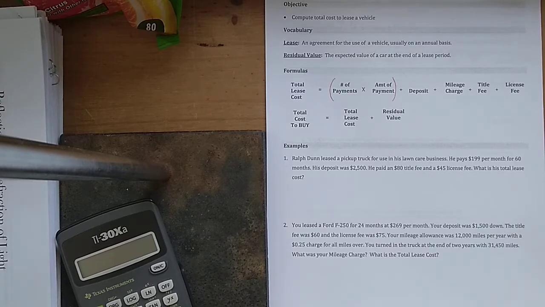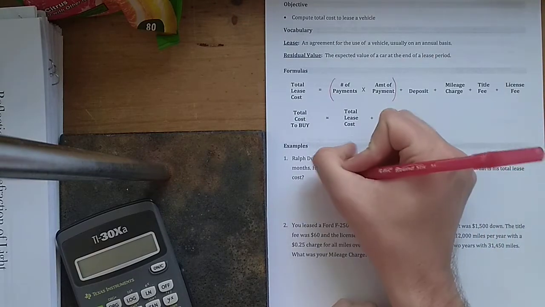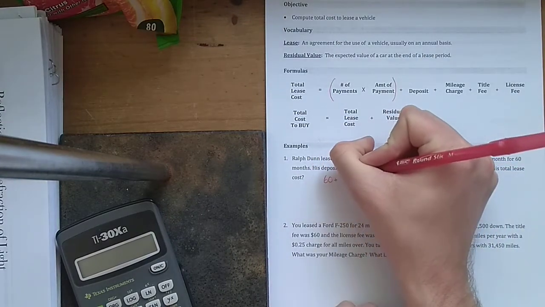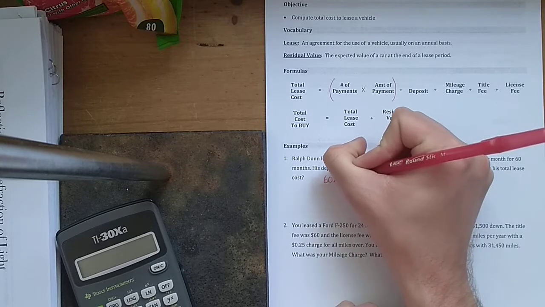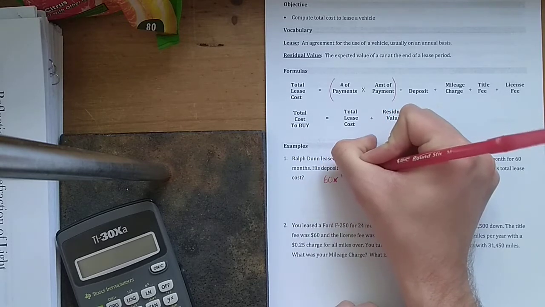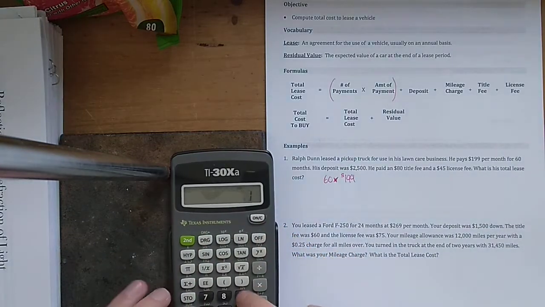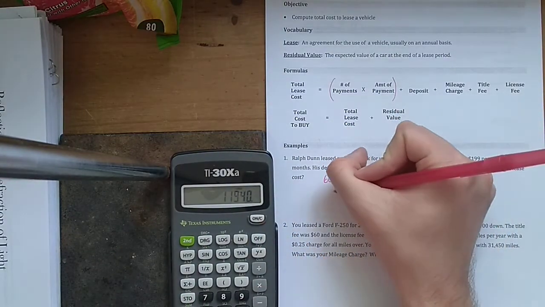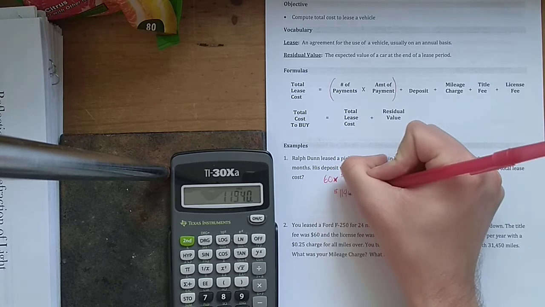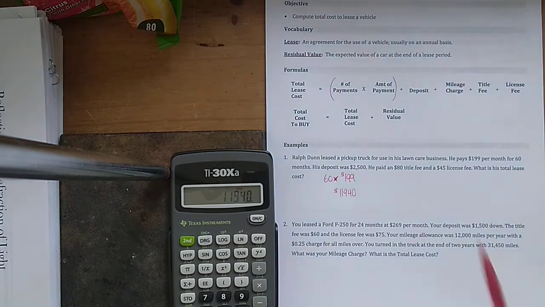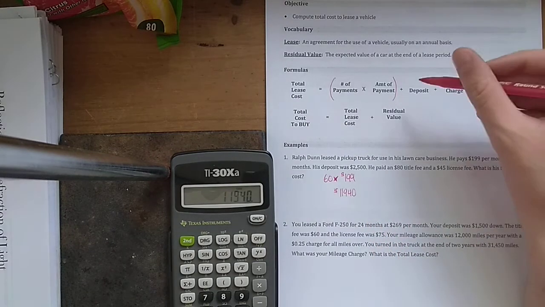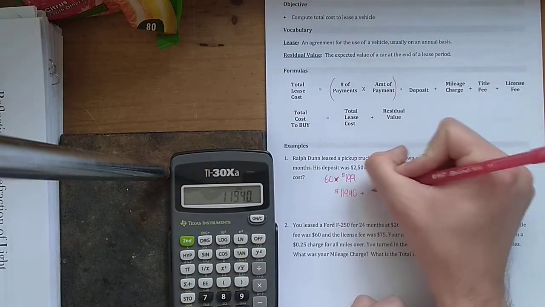If we try to find his total lease cost, first let's do the number of payments times the amount of the payment. The number of payments was 60. So 60 times $199, and that is $11,940. That's the cost for the monthly payment times how many months he paid for. All right, now we just need to add the deposit, title fee, and license fee.